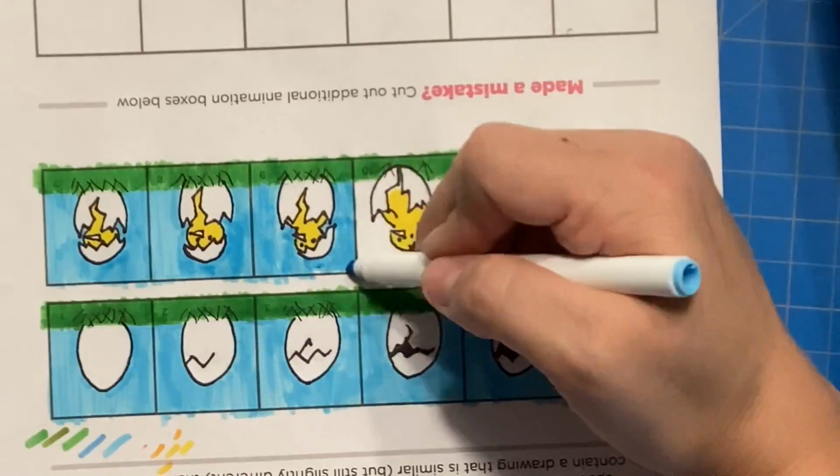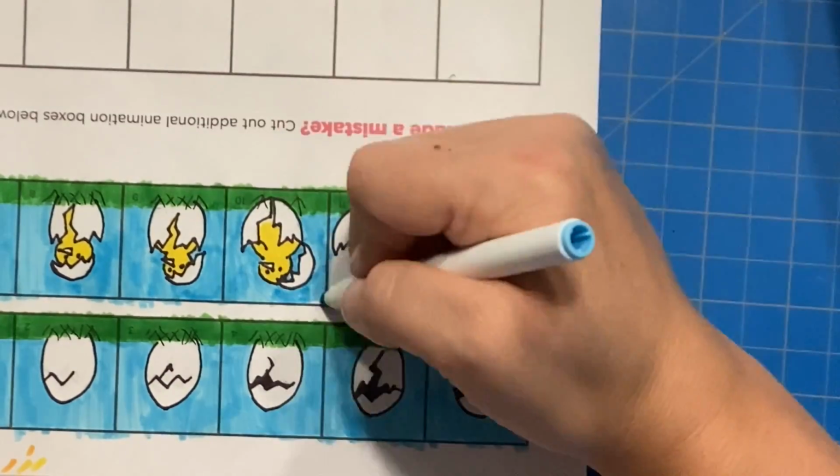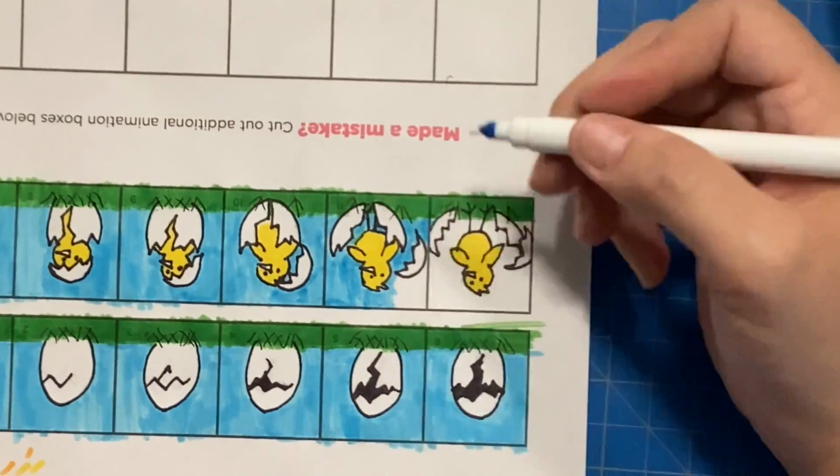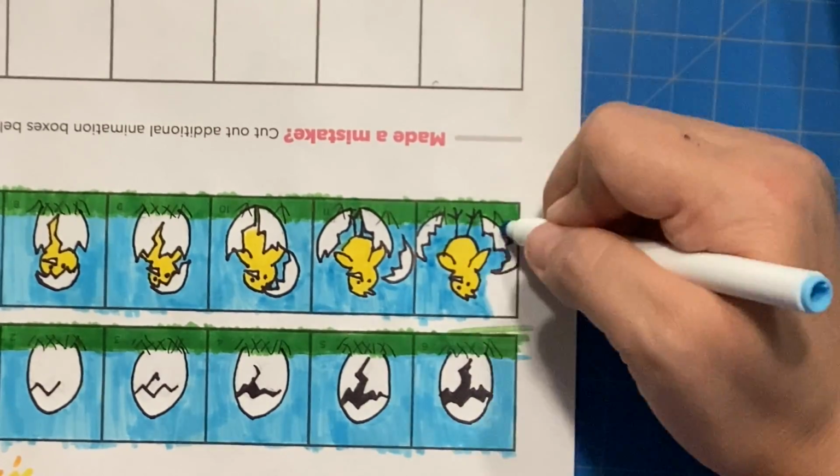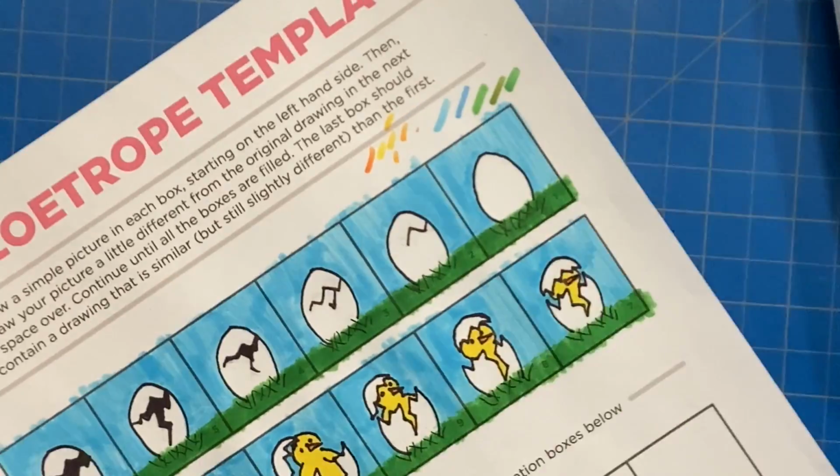Once you are done, please make sure your name is on your paper and you are going to turn it into the teacher who will scan it in so you have a copy of your designs to turn into an animated GIF.